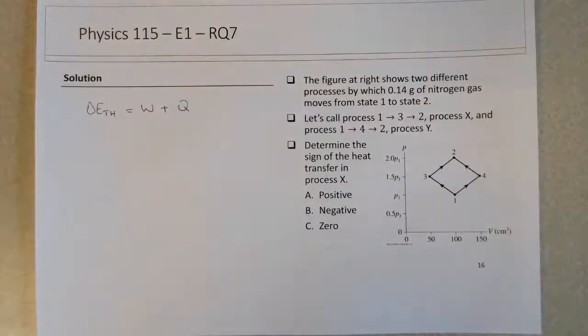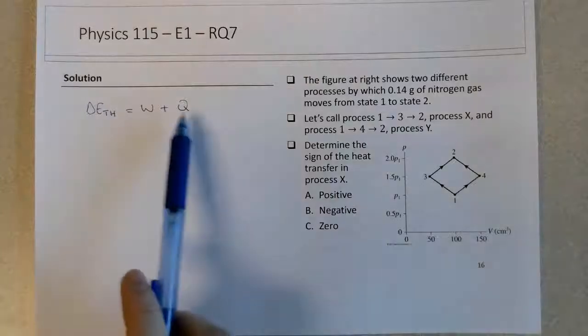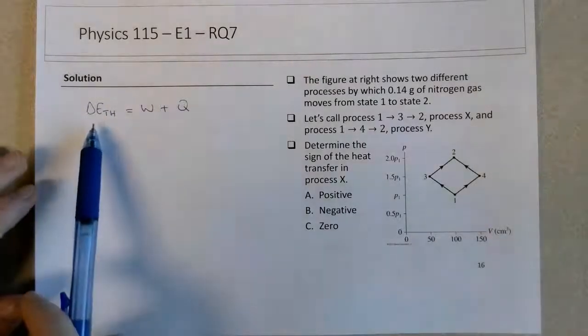For a lot of these questions, there's a particular set of steps you can follow to figure out these quantities. Typically, the general process is to figure out delta E_th and work before you can figure out Q. Of course, Q depends on both these quantities. So I'll start with the change in the thermal energy.